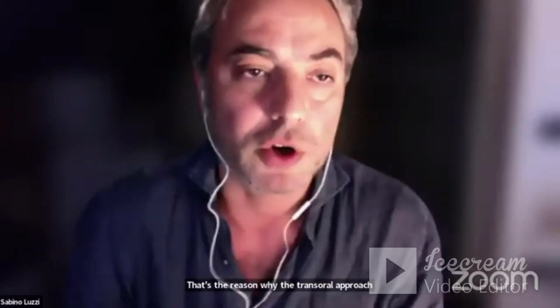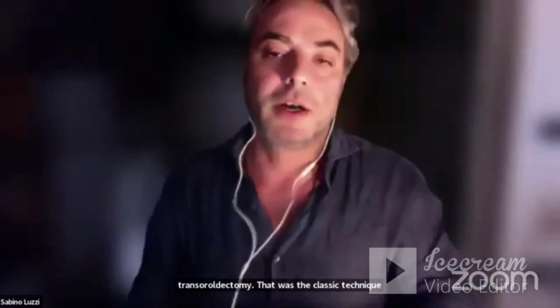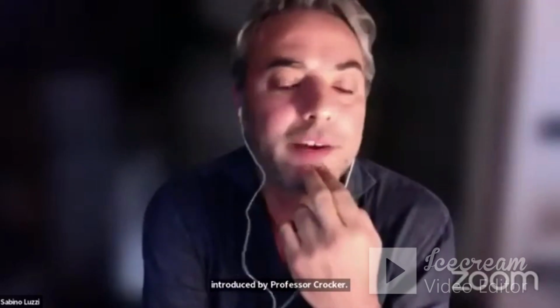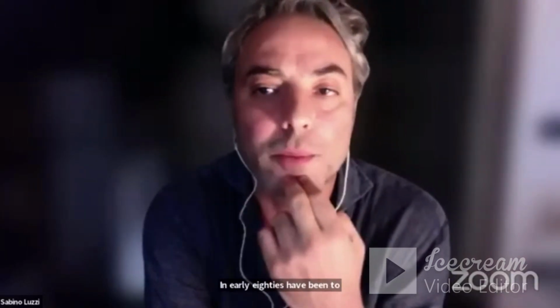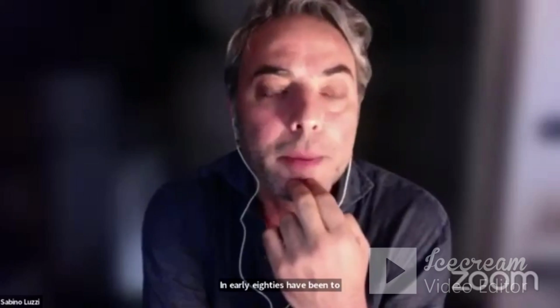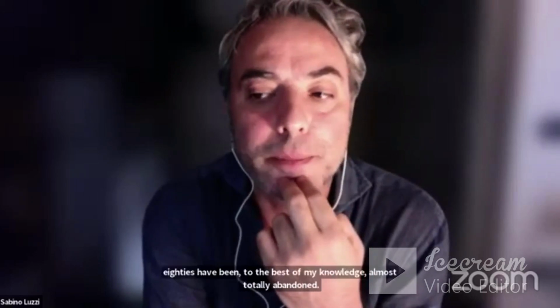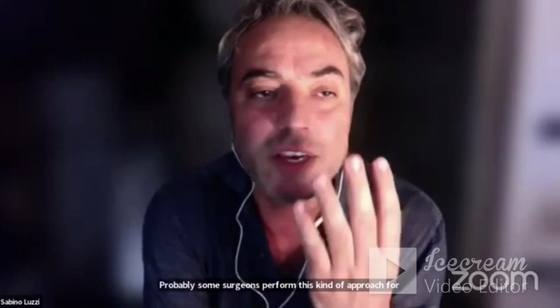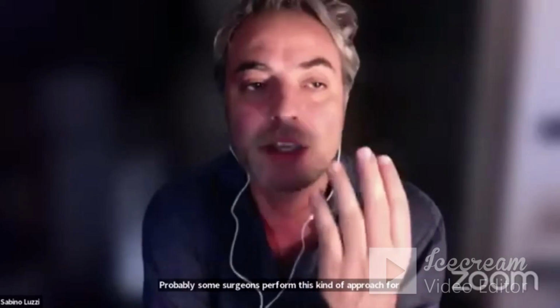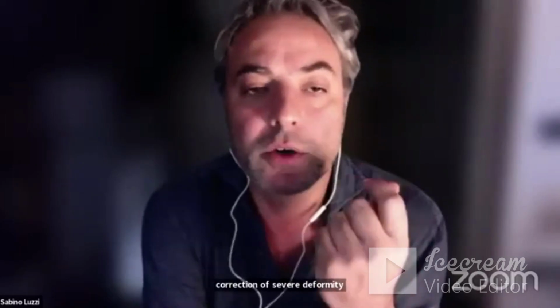It's not negligible. That's the reason why the transoral odontoidectomy, the classic technique introduced by Professor Crockard in the early 80s, has been, to the best of my knowledge, almost totally abandoned. Some surgeons perform it for correction of severe deformity of the craniovertebral junction.